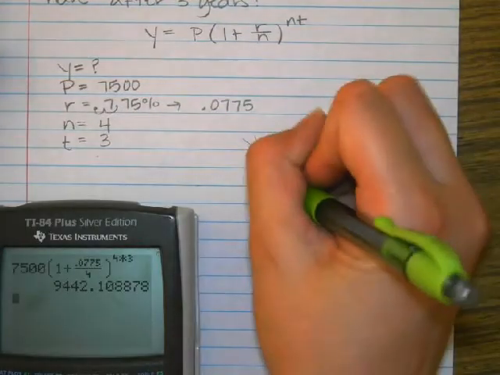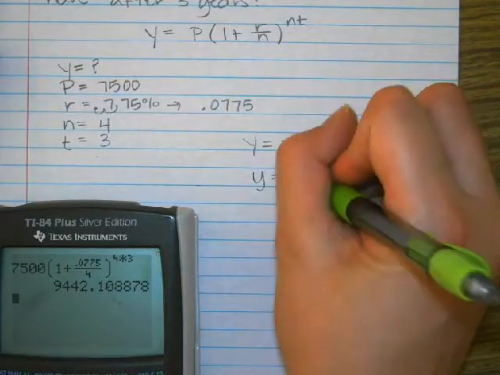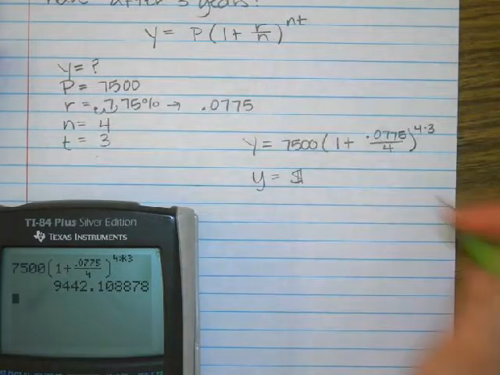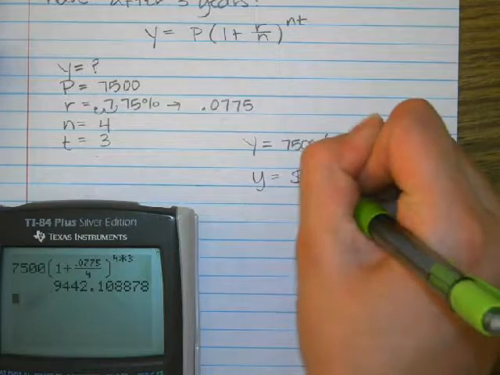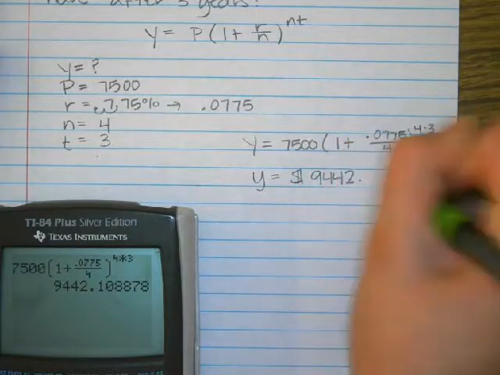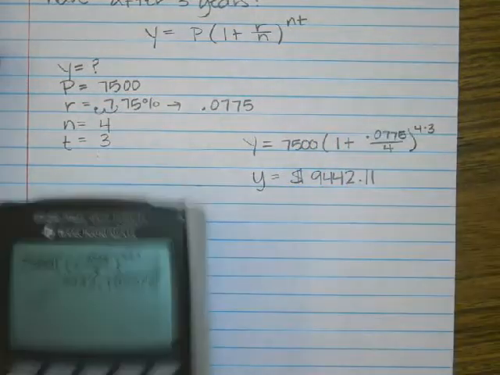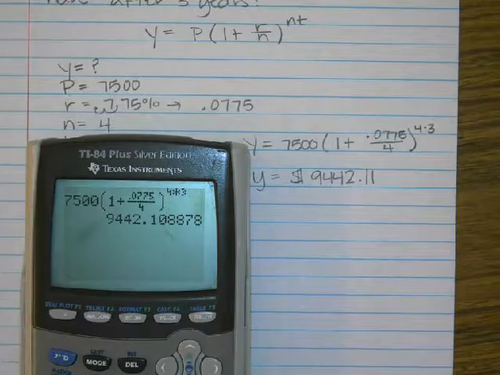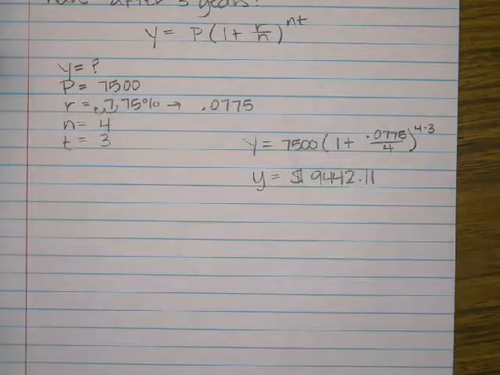All right, so y equals. We're talking money here, so I'm going to do only 2 decimal places because cents. And then these are story problems, so how do we answer story problems? In full sentences.